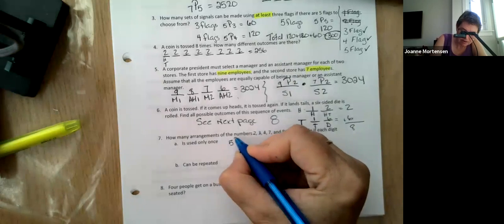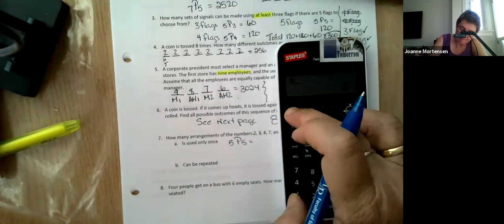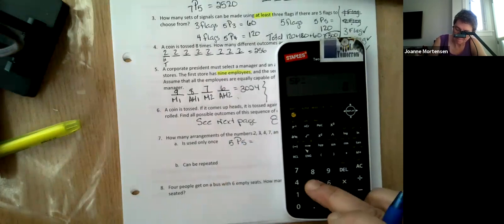Right. Almost done. How many arrangements of the numbers 1, 2, 3, 4, 5? Oh yeah, there's 5 of them. If each digit is used only once. So 5 numbers, and we're going to arrange all 5. That's 20 choices.